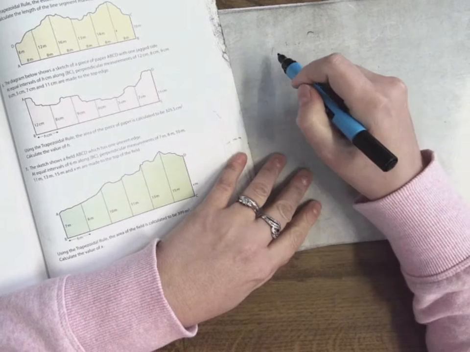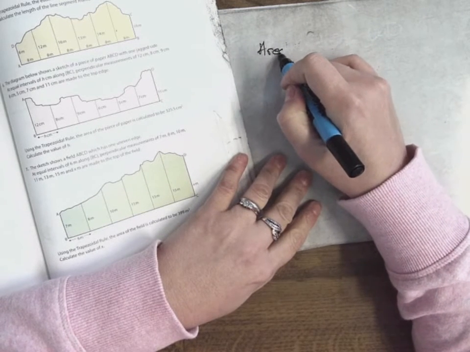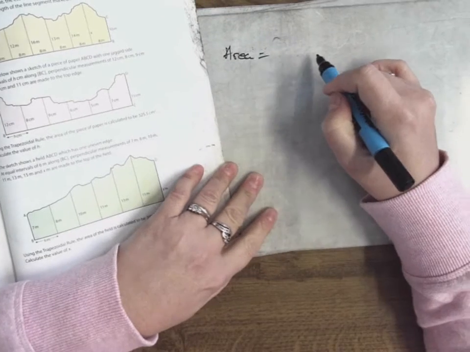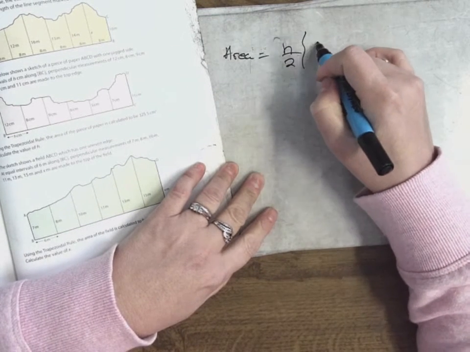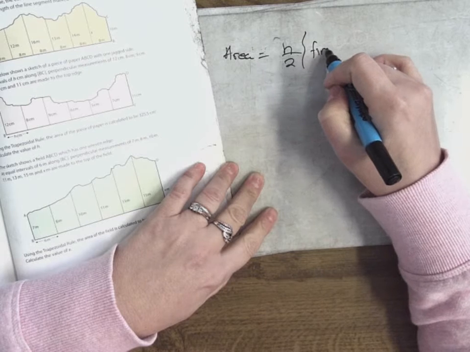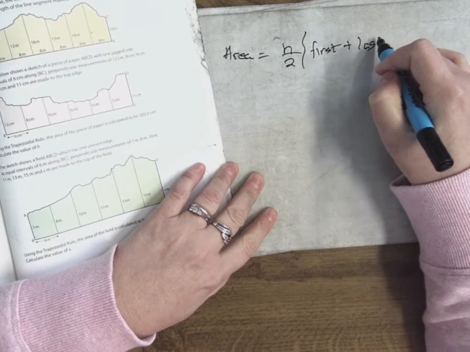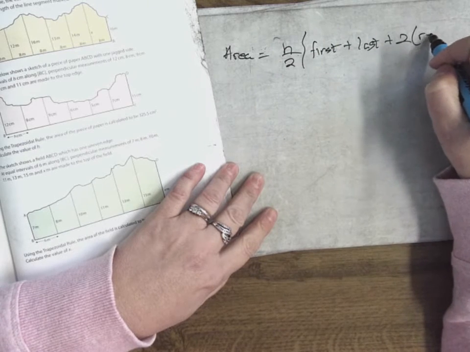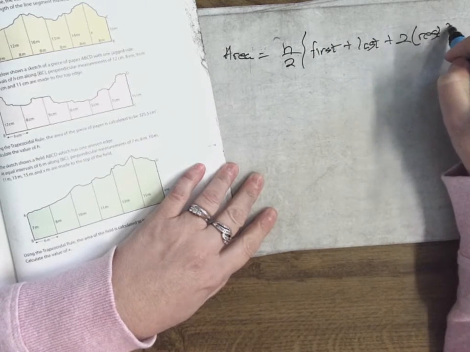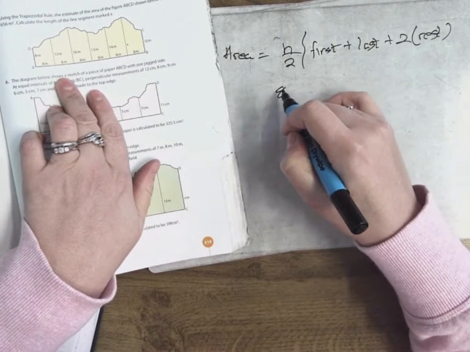So number 5 is, the area equals h over 2 times the first plus the last plus twice the rest. I'm not drawing out the diagram now, so they're telling me the answer. Right, okay, h over 2 is 8 over 2 anyway.